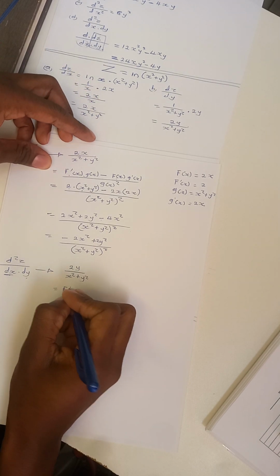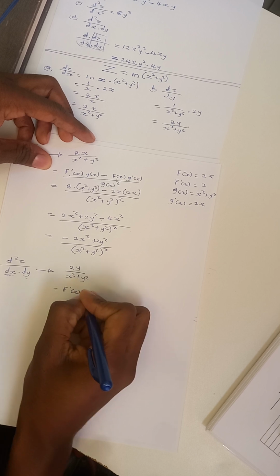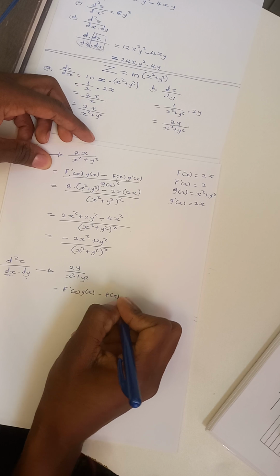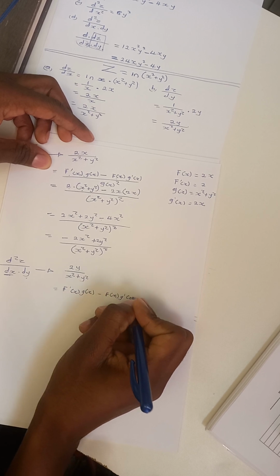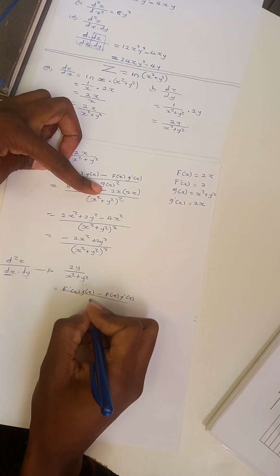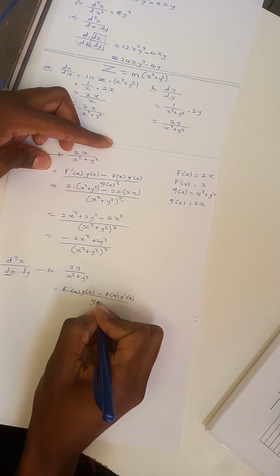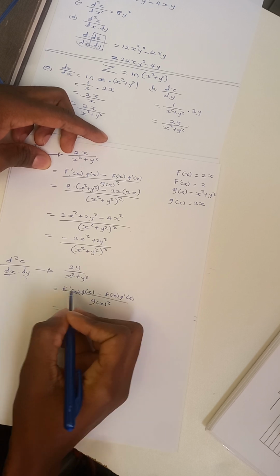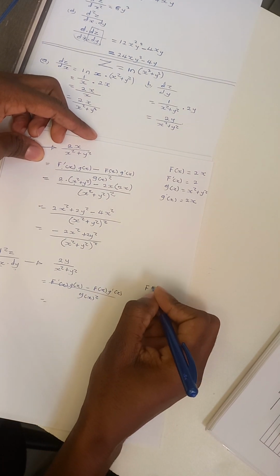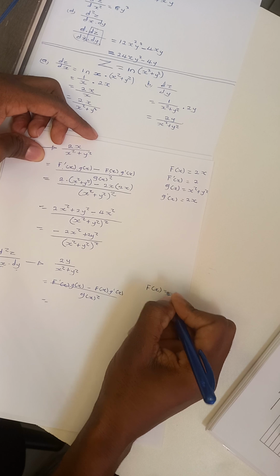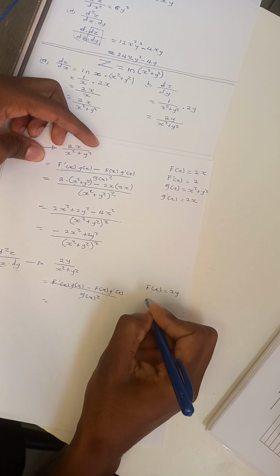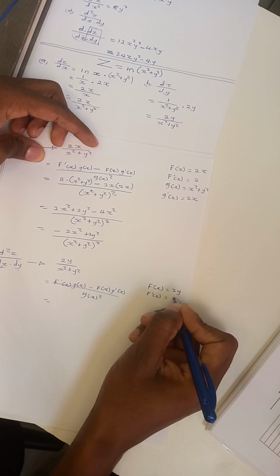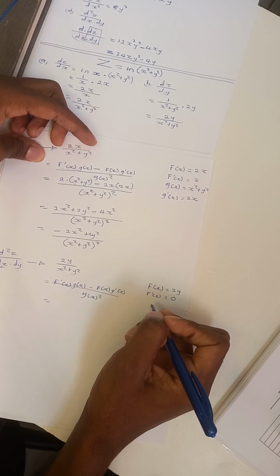So f prime x, g of x minus f of x, g prime x, all divided by g squared. Then our f of x is 2y. And then f prime x is equal to naught.